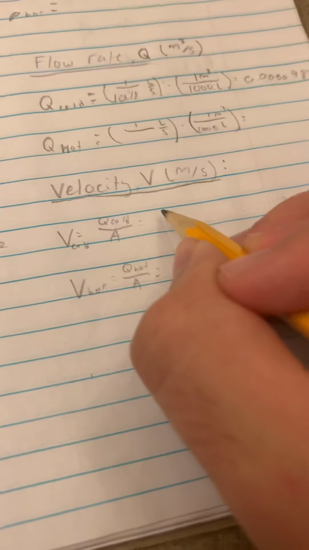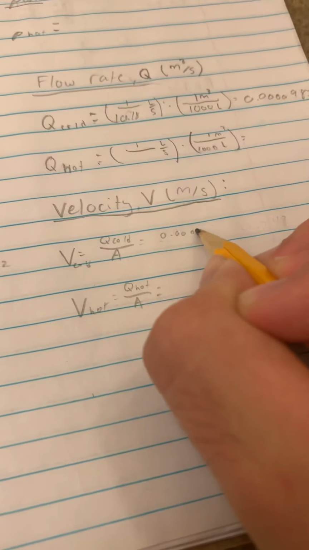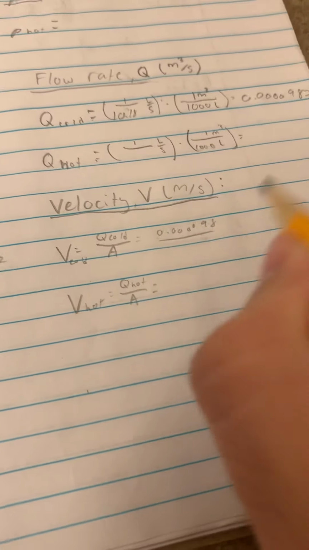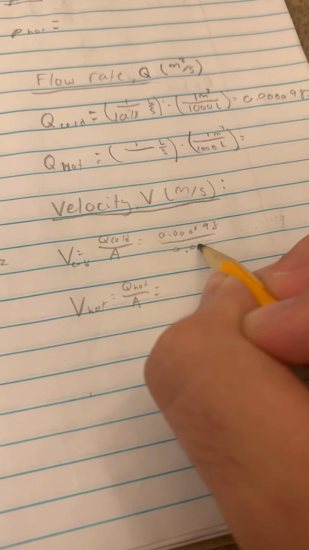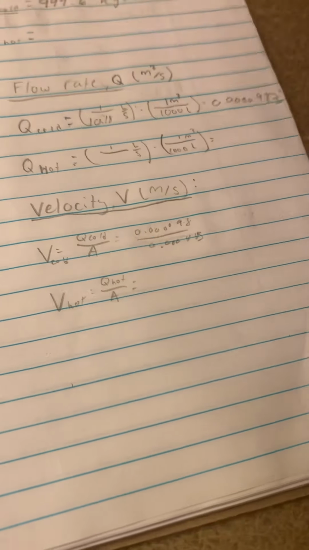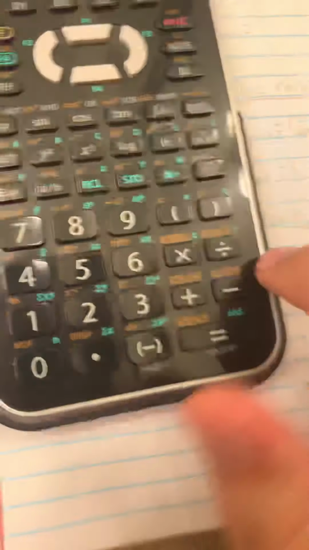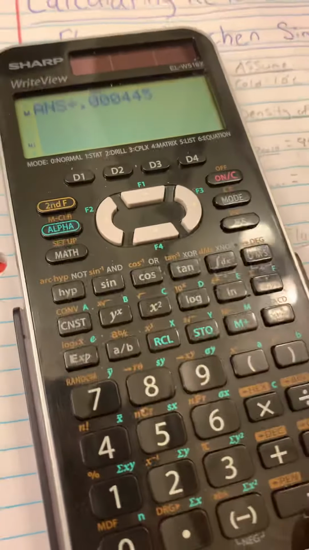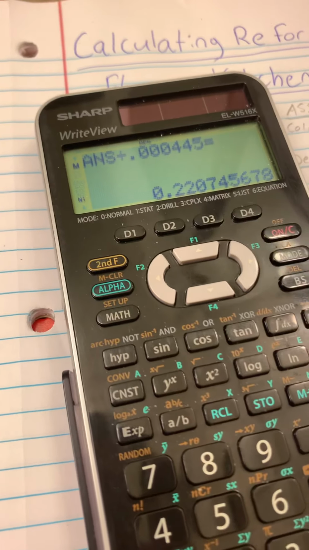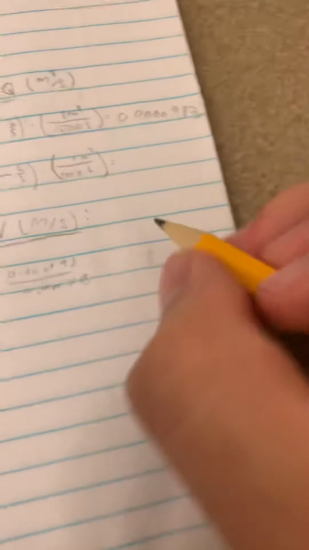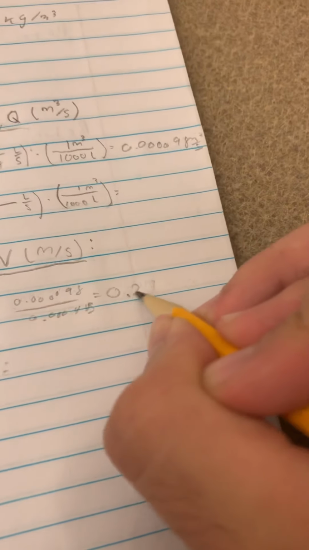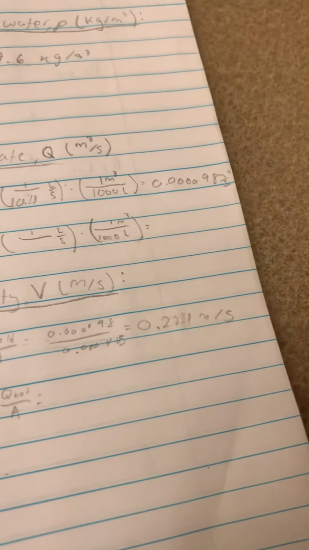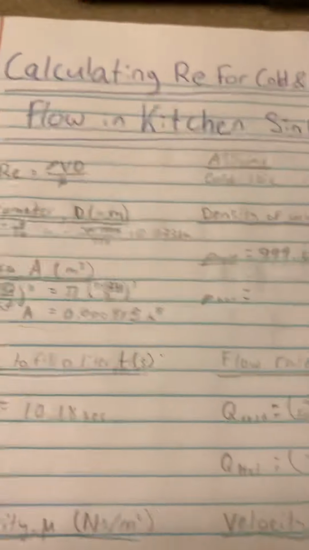Now that we have the flow rate and the area, we're going to use the two of those to find the velocity of the cold water. So 0.000098 all over 0.000445. You get 0.2207. We can round that to 0.221 meters per second. And now we have solved for everything we need for the Reynolds number.